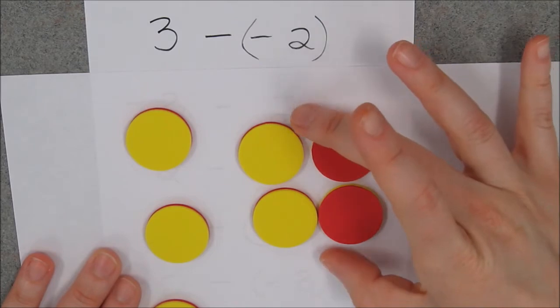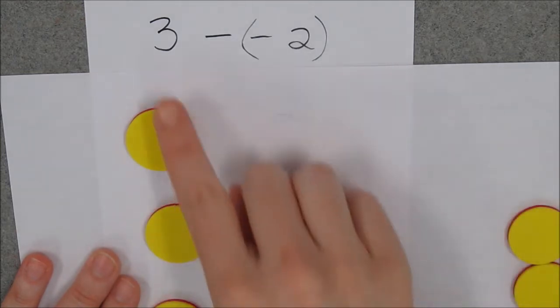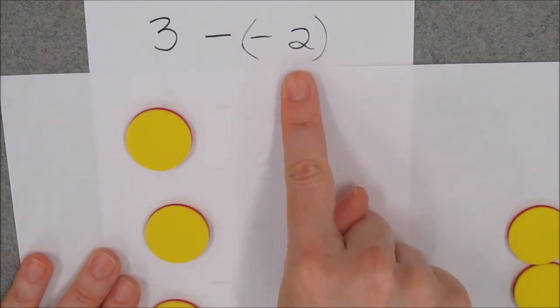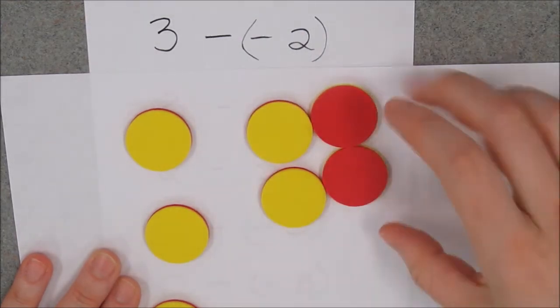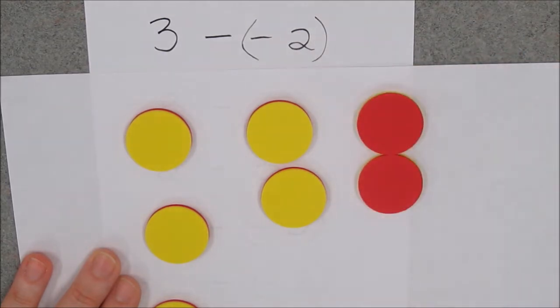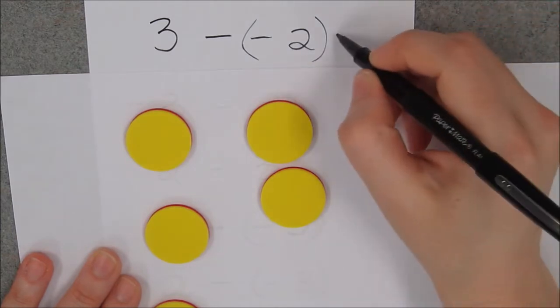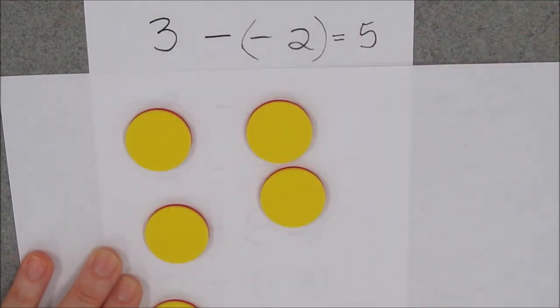So when I take away 2 negative counters, I am left with 5 positives. So I started with 3 positives, and then I needed to take away 2 negative counters. I didn't have 2 negatives, so I added 2 0 pairs to give me 2 negatives to take away. And then I took away the 2 negatives, and that left me with 5 positive counters.